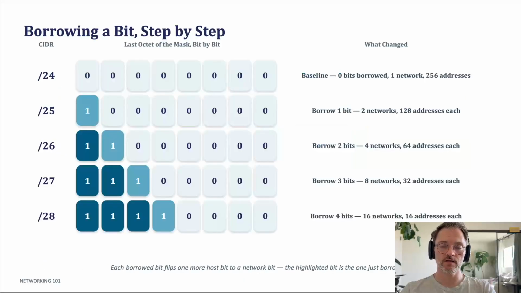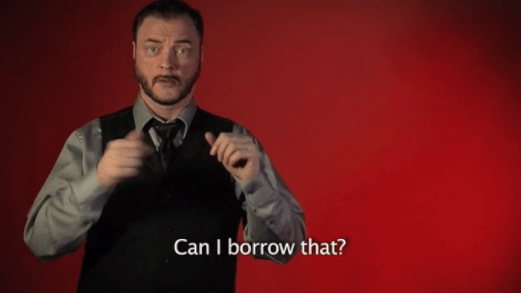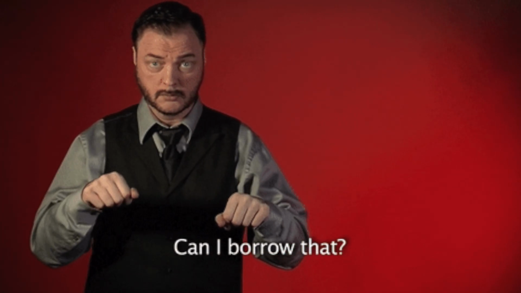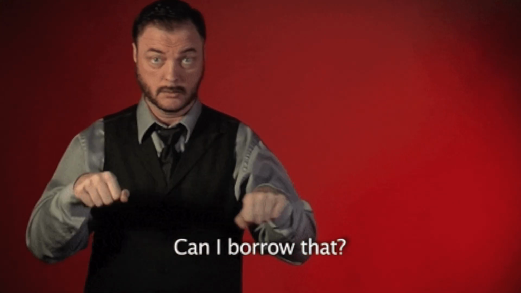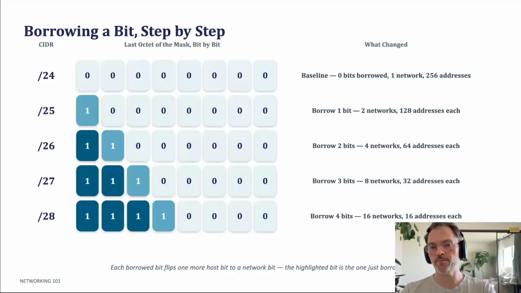So when we talk about subnetting, you may also hear people say borrowing a bit. And this is what we mean by that. When we're borrowing a bit, we're borrowing a bit from the host portion of the address and giving it to the network portion of the address. So you can see here, the final octet of our address in a /24 is all zeros, right? So our baseline is no bits borrowed, 1 network, and 256 addresses in that network.